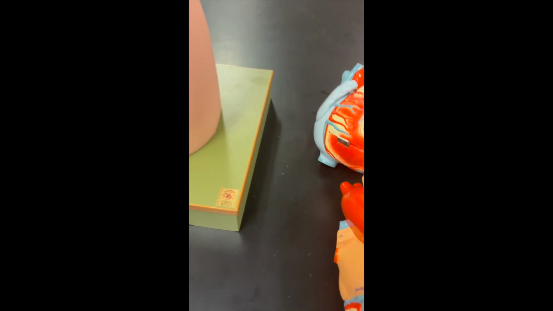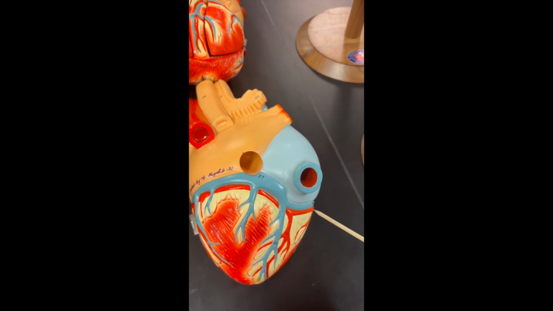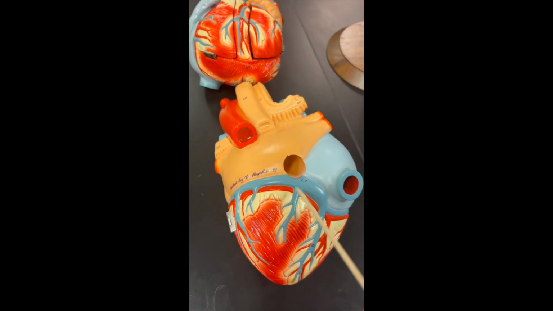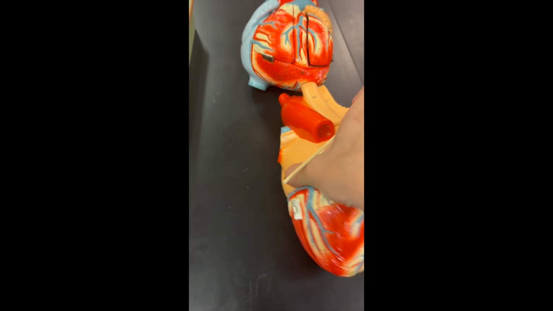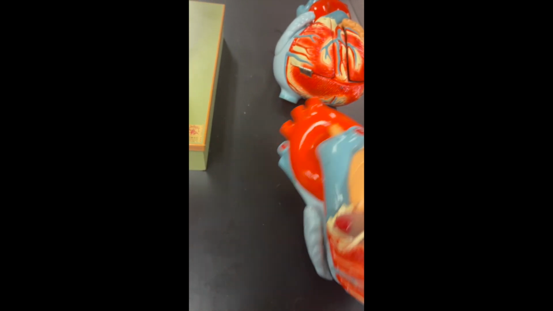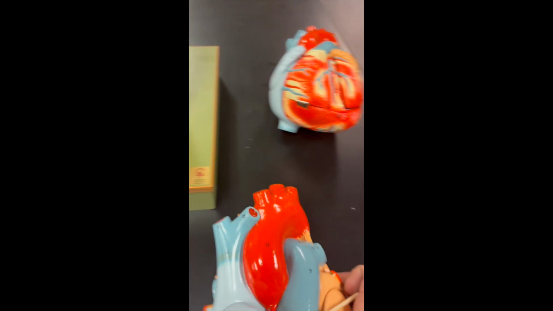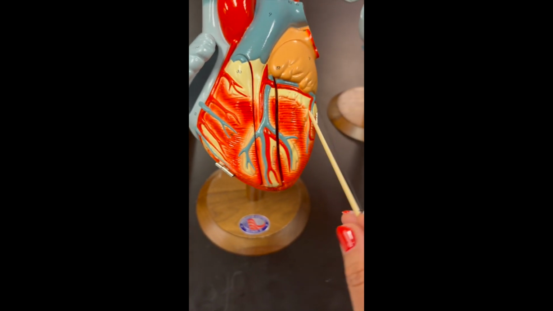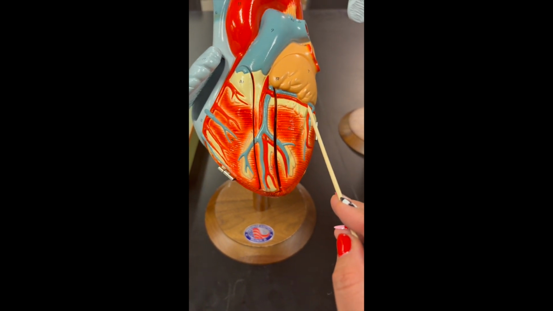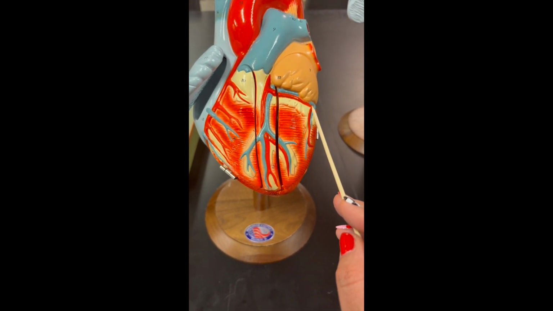So the right coronary artery is coming this way, the circumflex is coming this way, and they meet up at the back of the heart. That creates an alternate circulation, because let's say that there was a blockage, and I'm going to put this heart back on its stand here. Let's say that there was a blockage right around here, okay, of the circumflex.